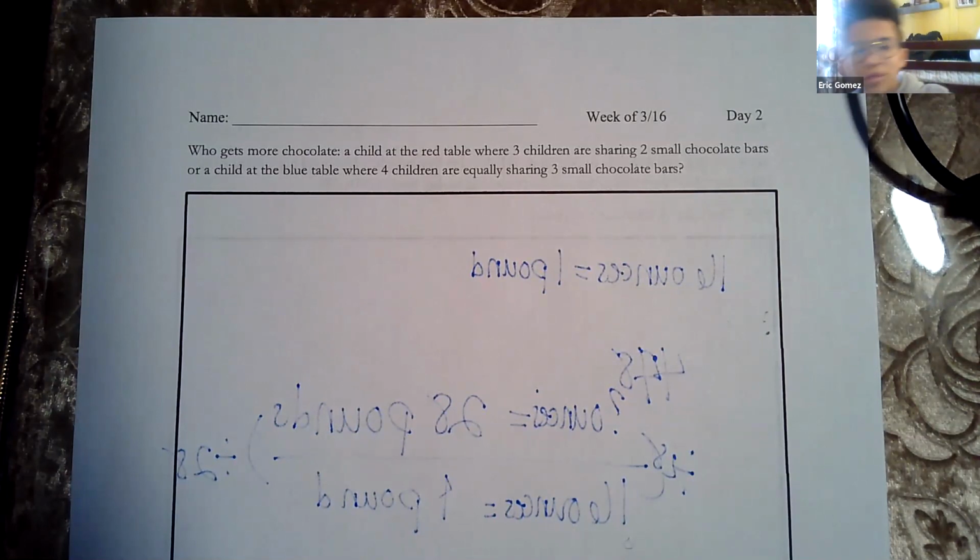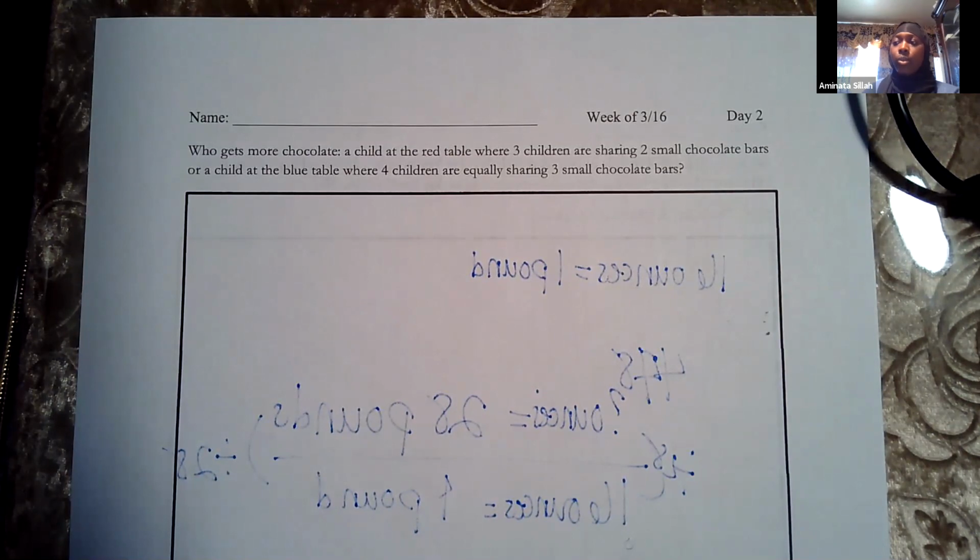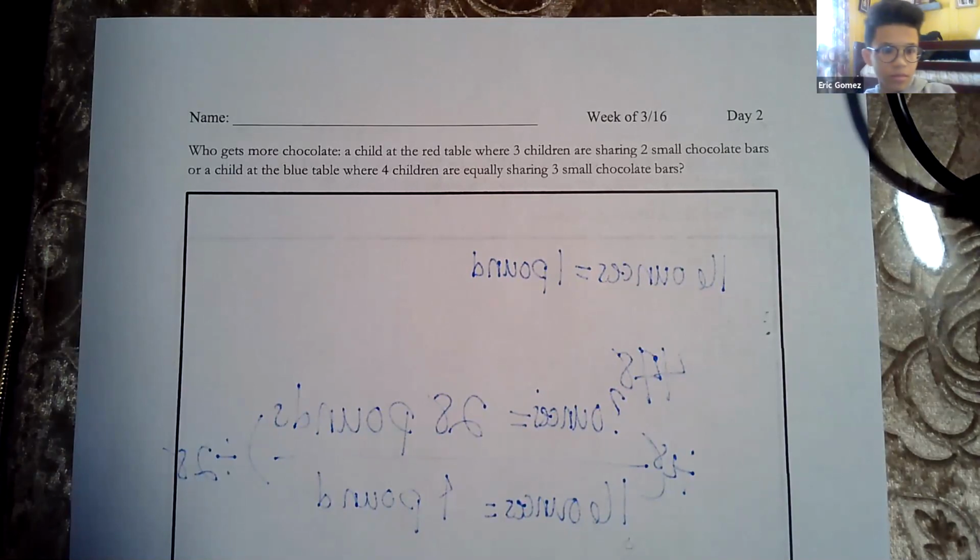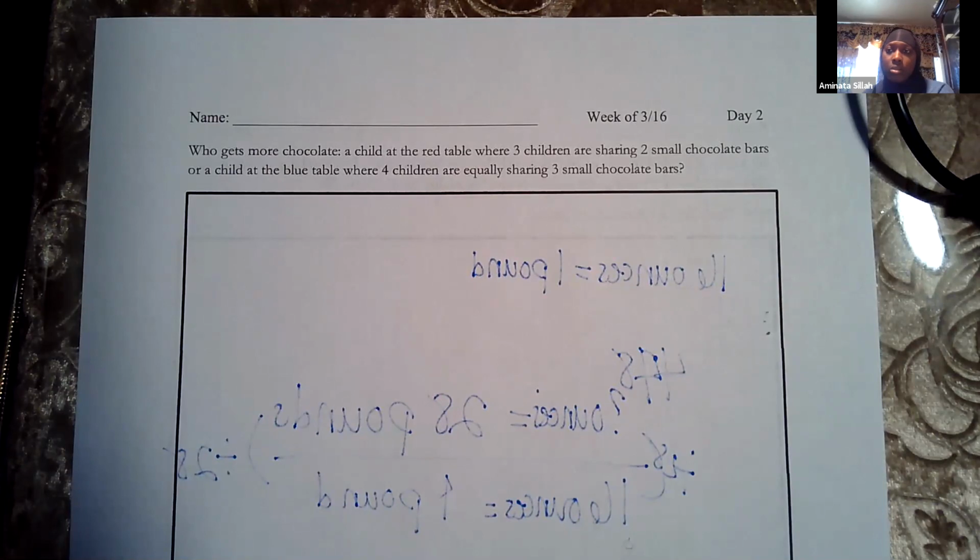My plan to solve is to use unit rates to figure out which one gets more chocolate. Okay, so you're thinking about using unit rates. Anyone else thinking about using unit rates? Anyone else thought about unit rates when you solve this problem? I see Anais agreeing. I see Katie. I see Kiara. Great. Katie, why did it make you think of unit rates?